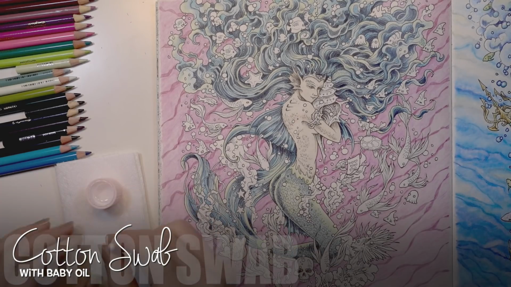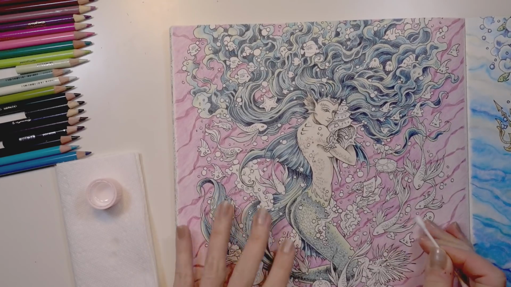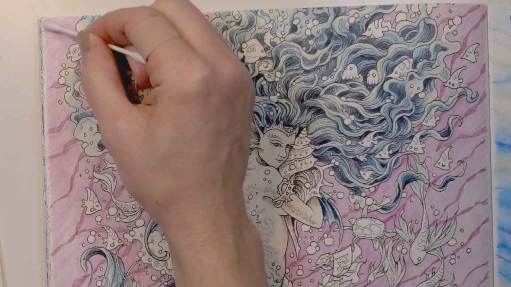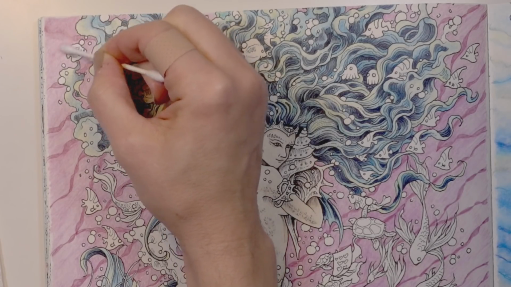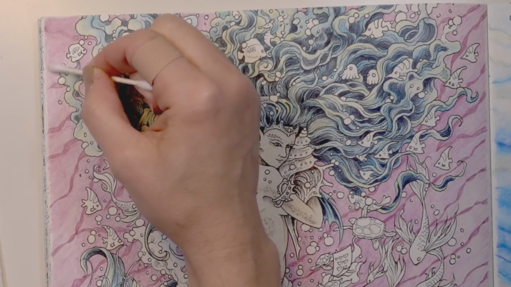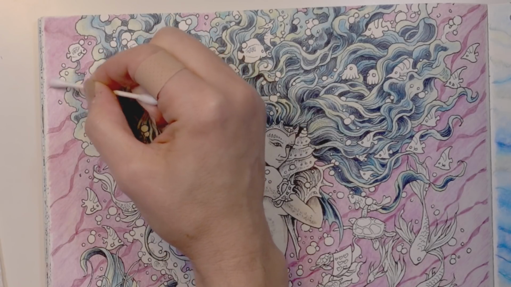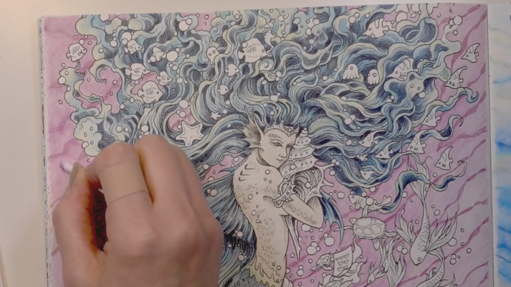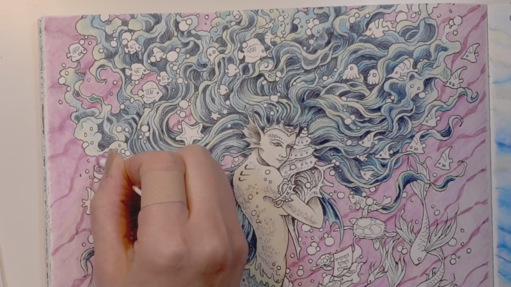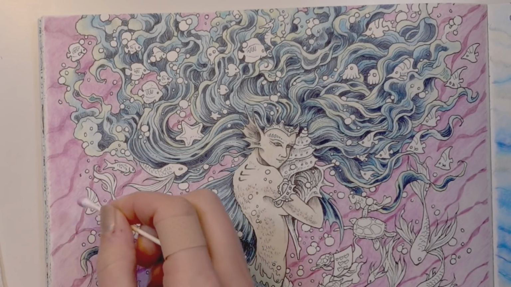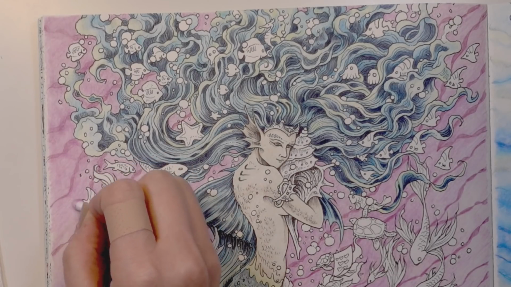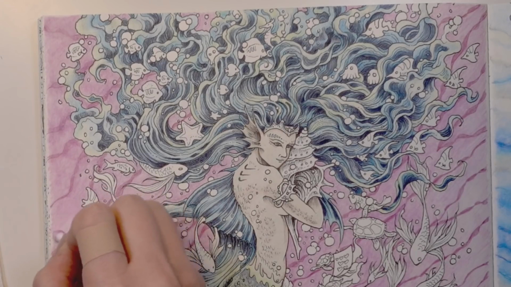Then I'll do the same thing, but this time I'm going to add just a little bit of baby oil, wipe it off on a paper towel, and then blend out the background in circular strokes. Now, when I originally did this on Brad's page, I had major baby oil regret because it was so wet at first, but it ended up being a very happy mistake since it dried nice and light, and it's probably my favorite part of that page now. So I love when accidents turn out like that. So I'm going to do the same thing on her to match.